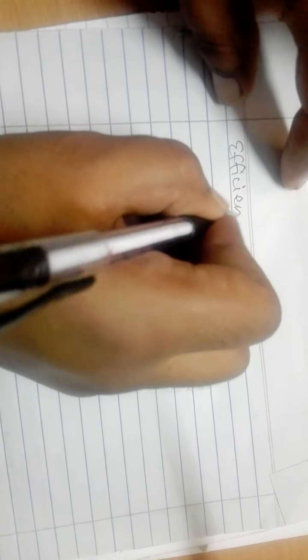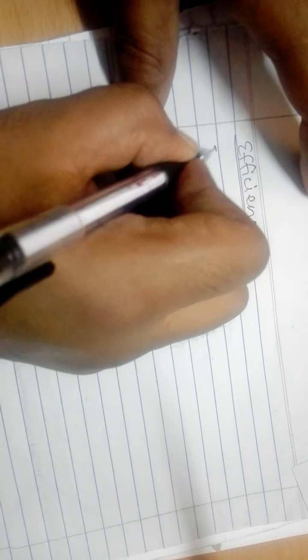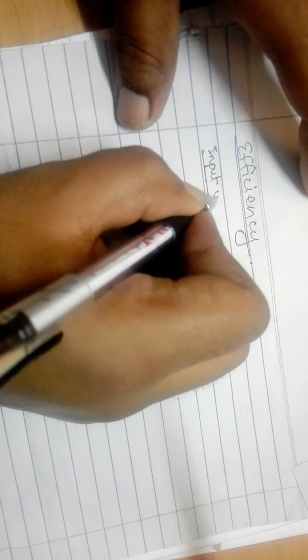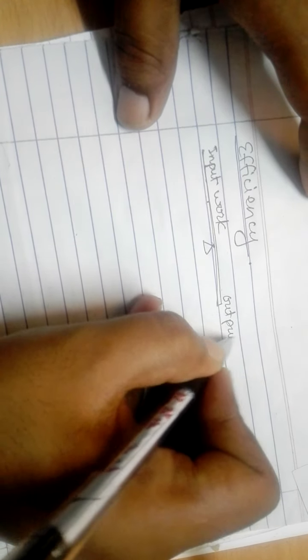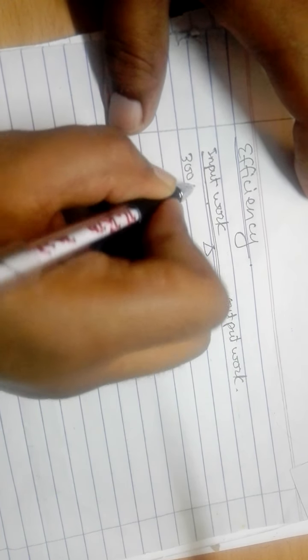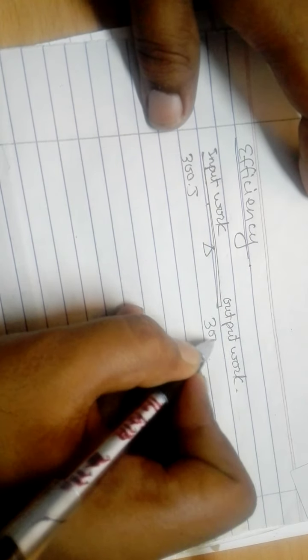Okay, next topic we have efficiency. Previously we said that in an ideal machine, the amount of input work is always equal to the amount of work output by the machine. If you perform 300 joule of work on a machine, then the machine must also perform 300 joule of work.